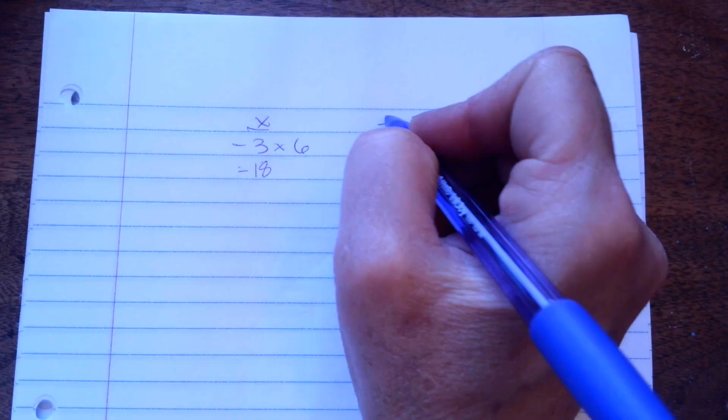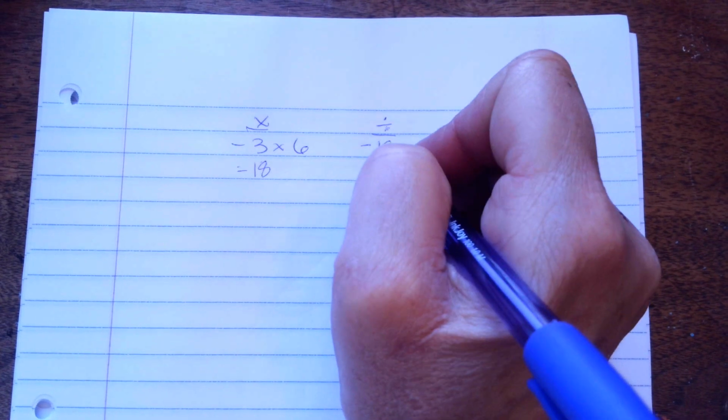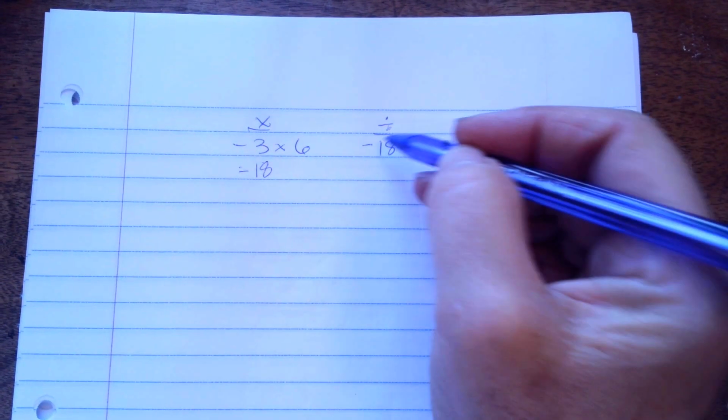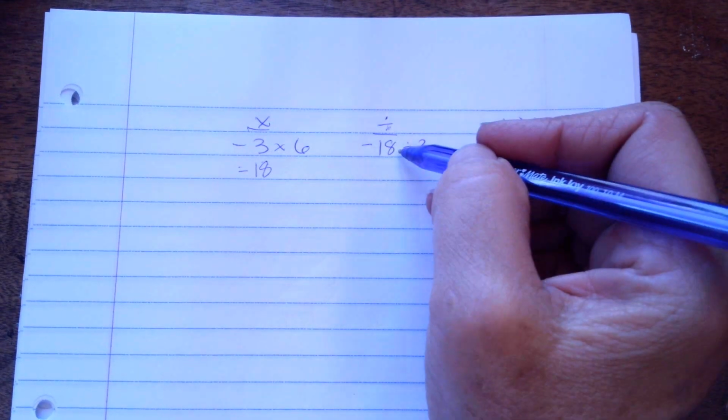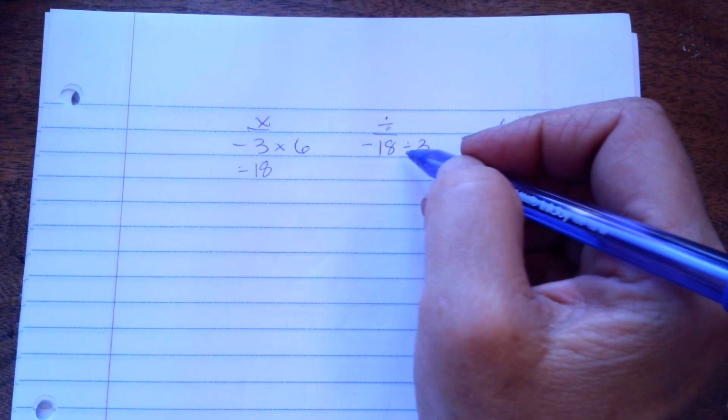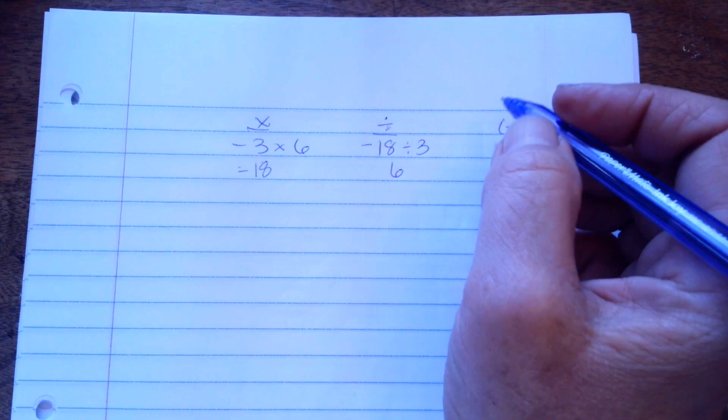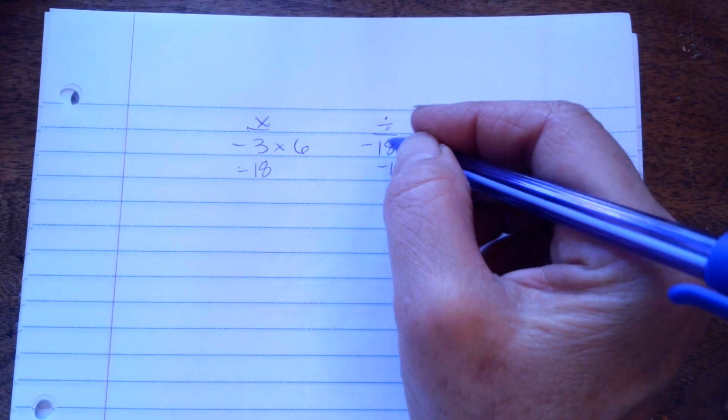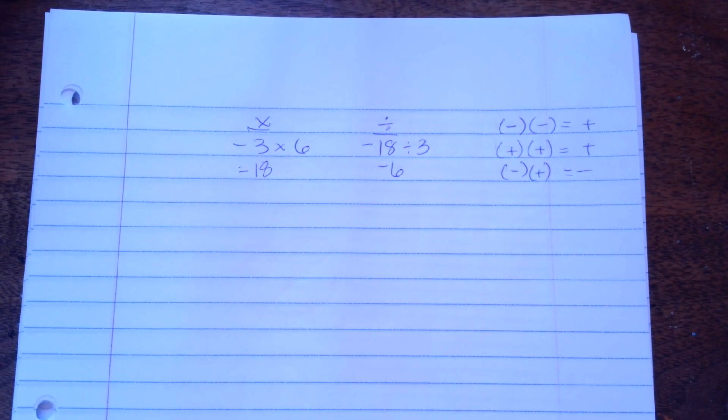Same thing with division. If you had negative 18 divided by 3, you have a negative and a positive. So you're going to do 18 divided by 3, which is 6. And the answer is negative because it's a negative and a positive. Make sense? Yep. Okay.